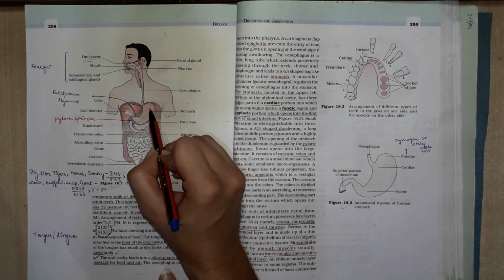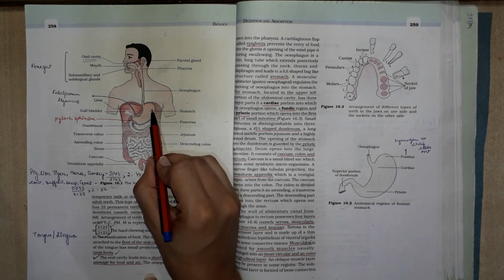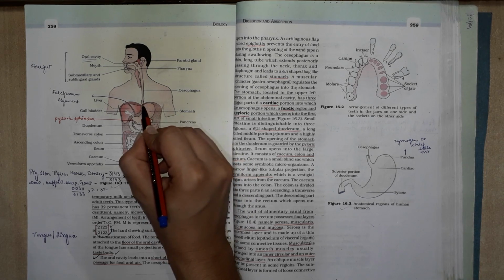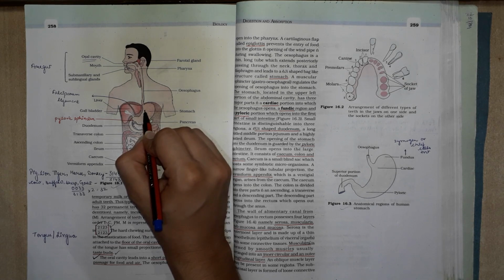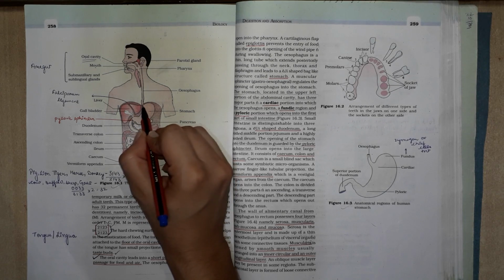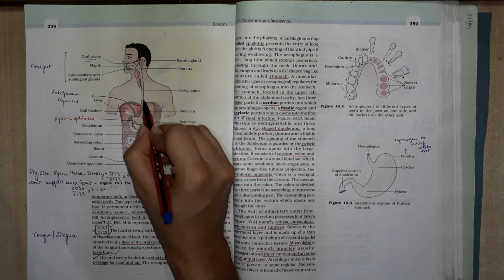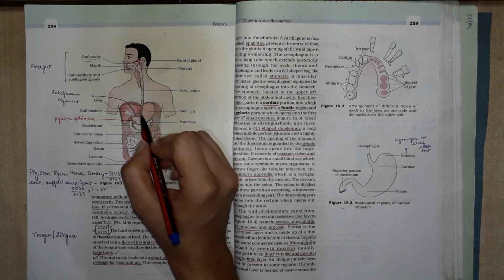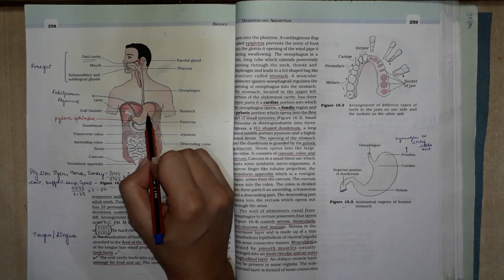It enters into the stomach. A muscular sphincter regulates the opening of the esophagus into the stomach. Here a muscular sphincter is present, known as the gastroesophageal sphincter. This is the stomach, gastro, and this is the esophagus. So the sphincter present at the junction of the stomach and the esophagus is the gastroesophageal sphincter. It regulates the opening of the esophagus into the stomach.